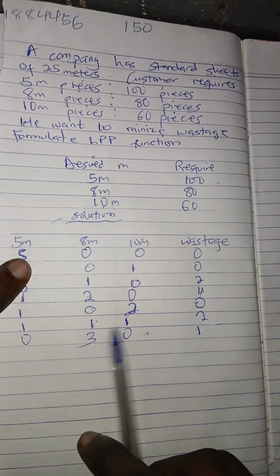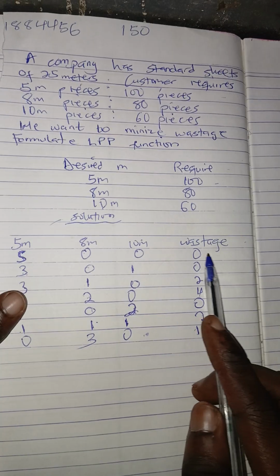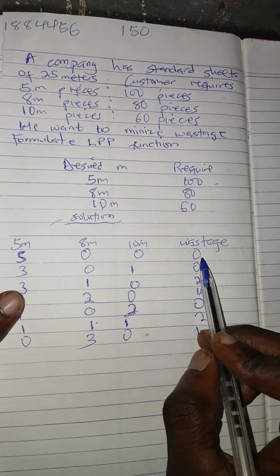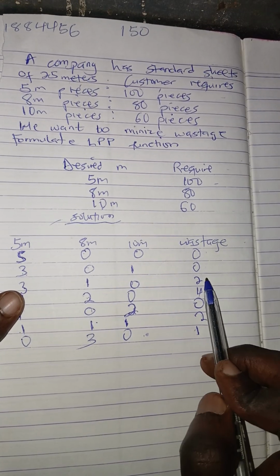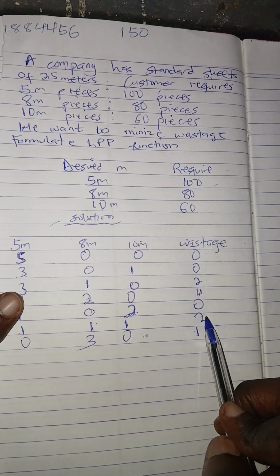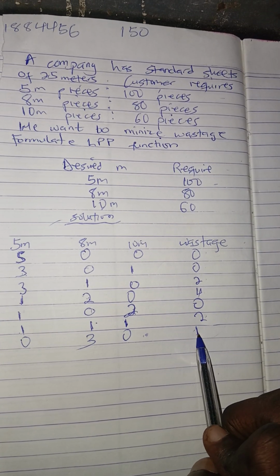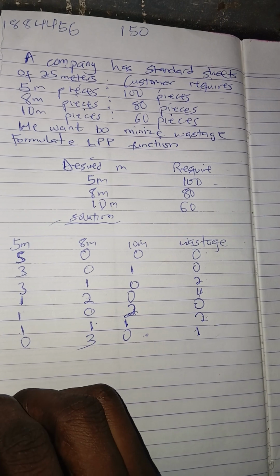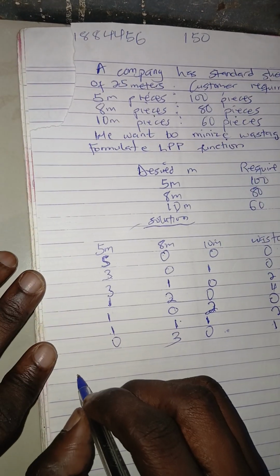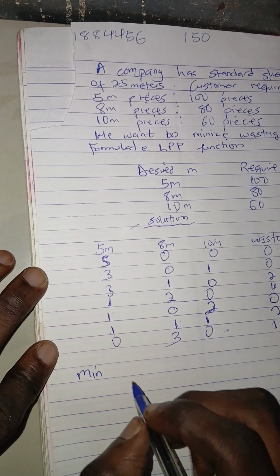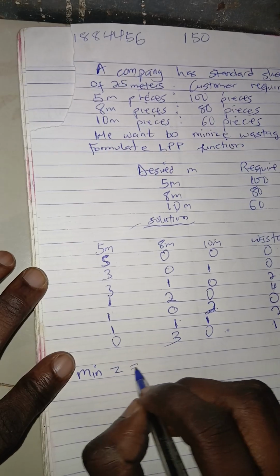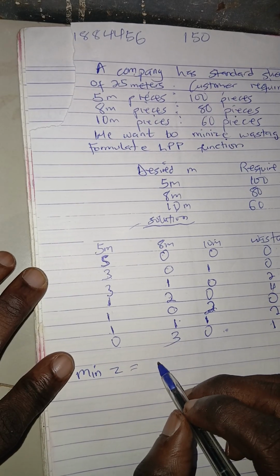Now, since we want to minimize wastage, we use this as our objective function. This one will be x1, x2, x3, x4, x5, x6, and x7. So we want to minimize wastage. So x1 is 0 x1.